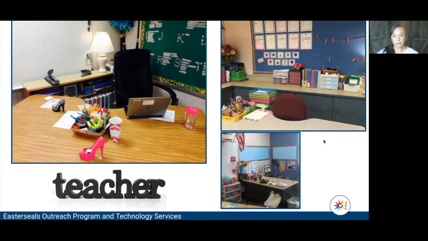So she's got that counter behind her desk or her table, and then you can see a lock on that cabinet. That's perfect for storing student records. So keep that in mind as you set up your teacher space. Where is your locked cabinet, whether it's a file cabinet or a built-in cabinet like this, where you're going to store confidential student records like your IEPs, your evals, your student data? Where is that going to be kept?